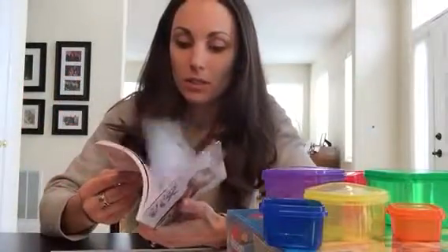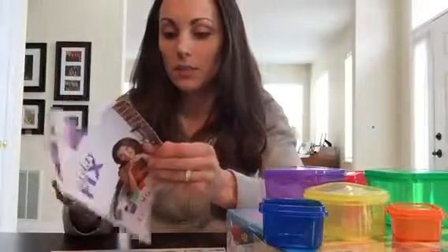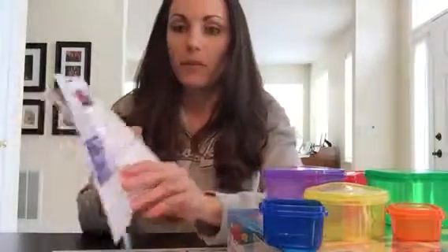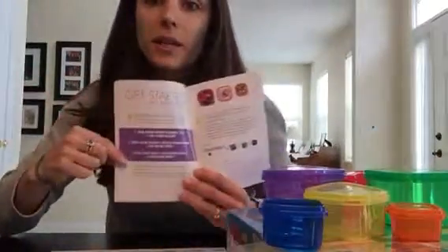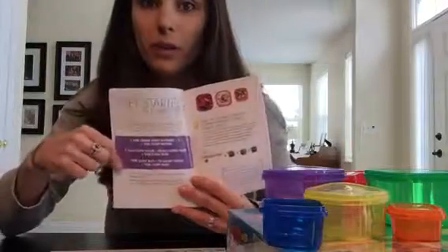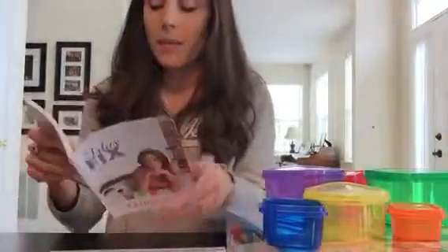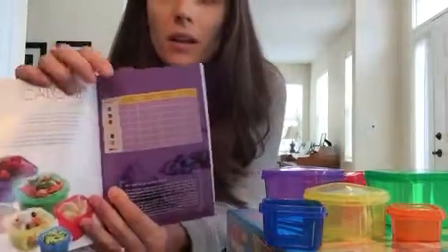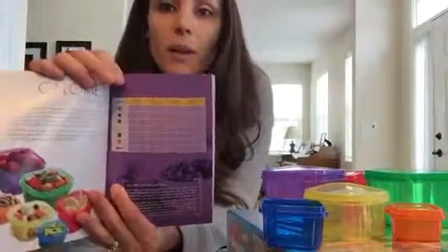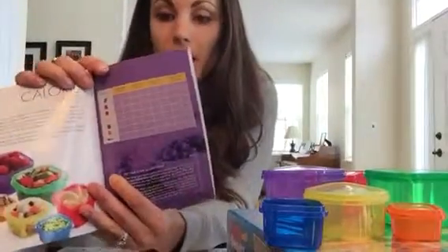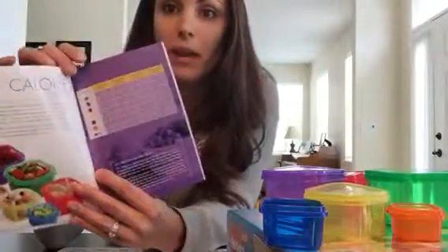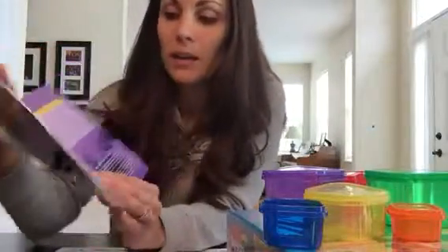On page, where is it? 5, I think it is. Or 4. On page 4, there's a formula to figure out what calorie bracket you'll be eating at. And then on page 19 is the actual bracket to show you where you fell, how many containers you get every single day. So for this video, I'm going to show you how to meal plan for the lowest calorie bracket.